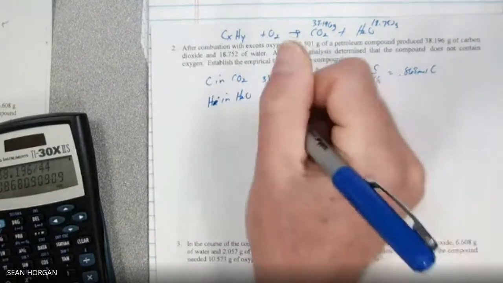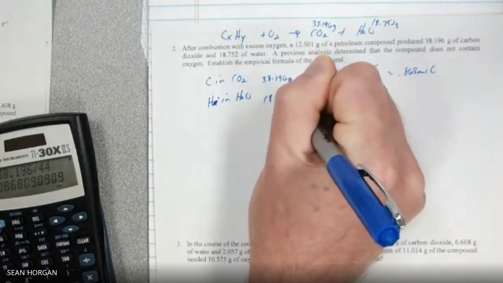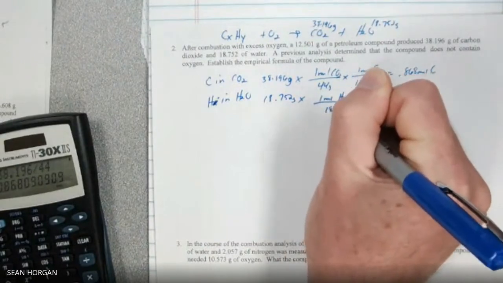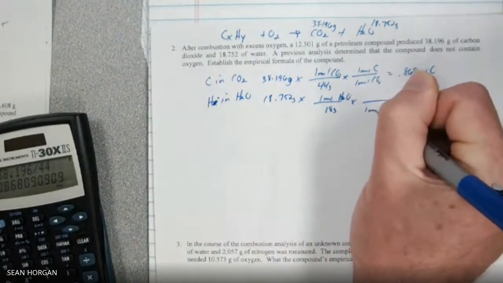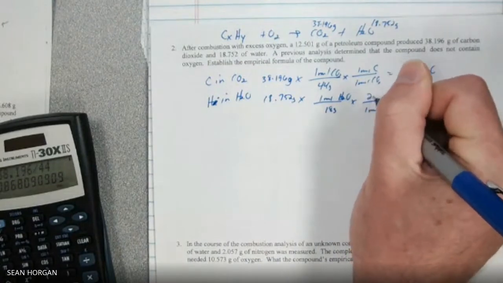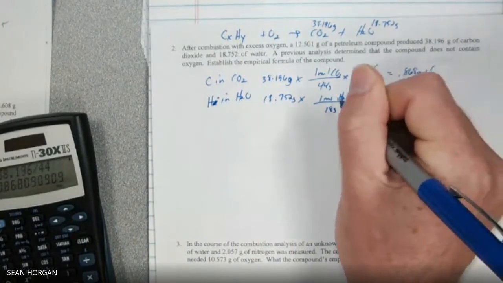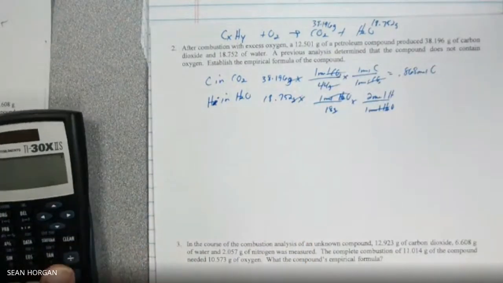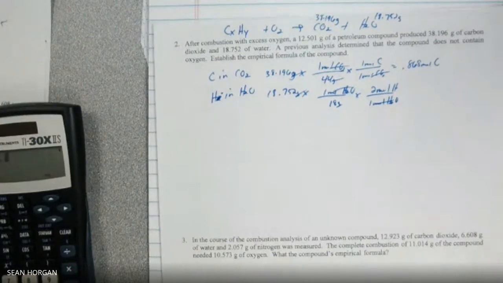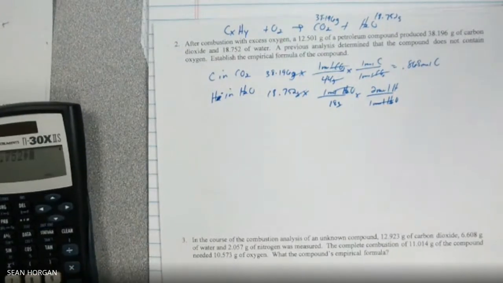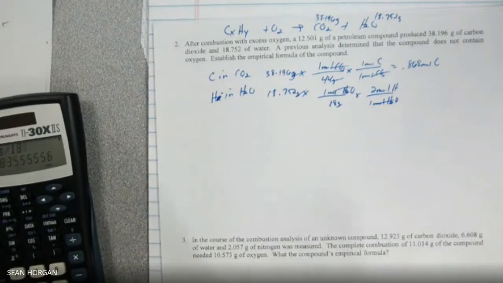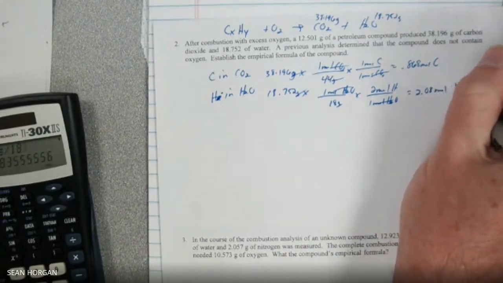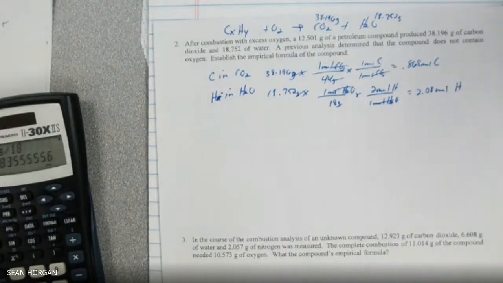And then we'll do the H in H2O. 18.752 grams times 1 mole of H2O per 18 grams, times 2 moles of H in 1 mole H2O. Okay, that cancels out. We end up with 18.752 times 2 divided by 18, which is 2.08 moles of H. Okay, we got those two.